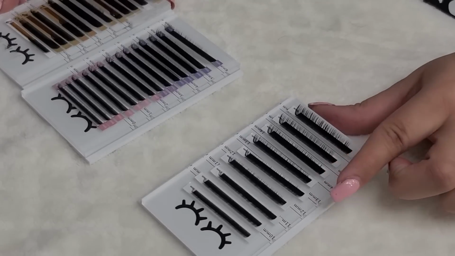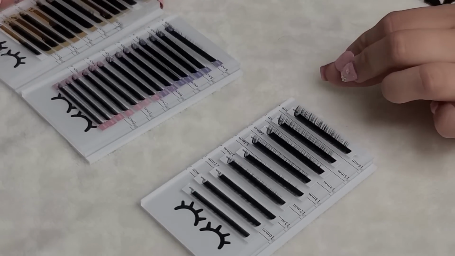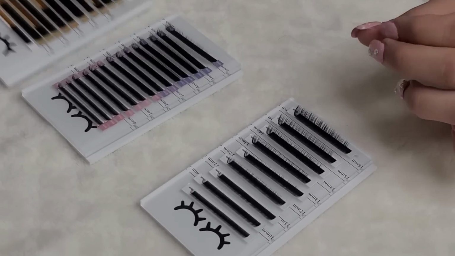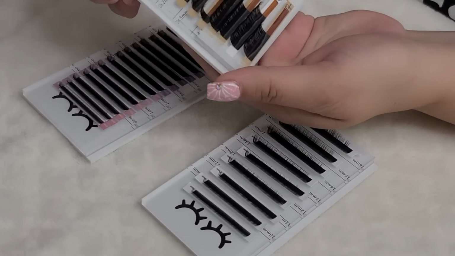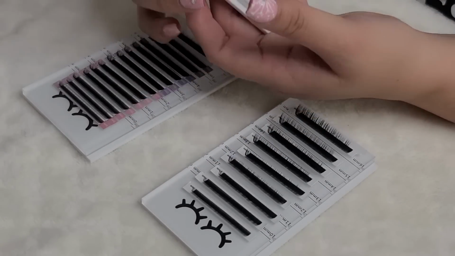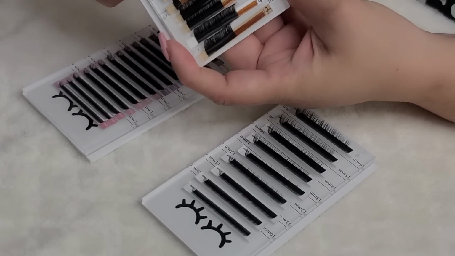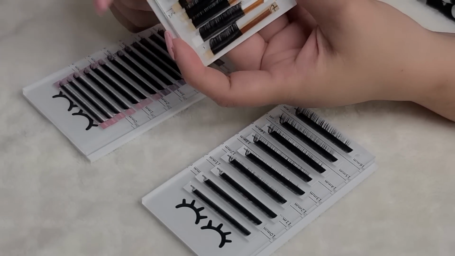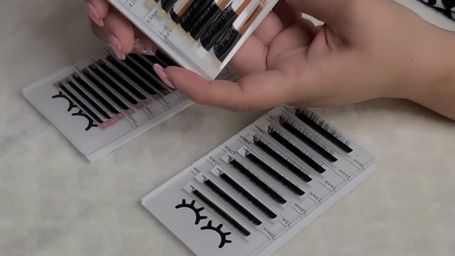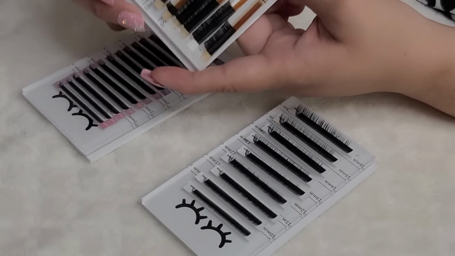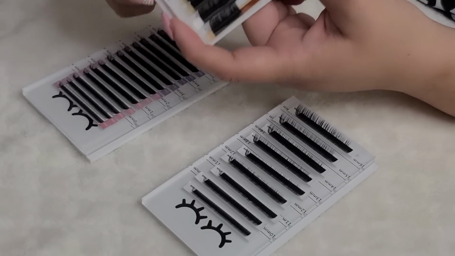And if you want to do slightly bigger fans but don't want to be super dramatic, then I recommend getting the 0.4. Obviously there's SocoLashes, and they were one of the first ones to come out with the 0.4 lashes. In the beginning they were called the unicorn lashes because they were very rare, but now a lot of brands carry 0.4, so it's a lot easier to find a 0.4 lash.